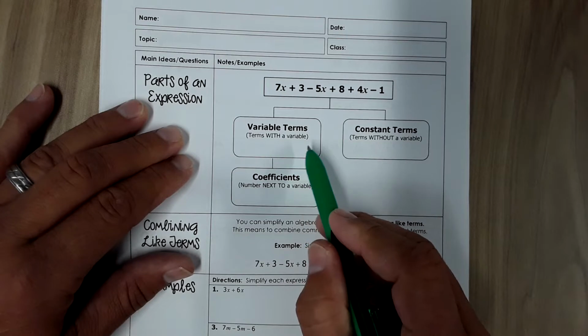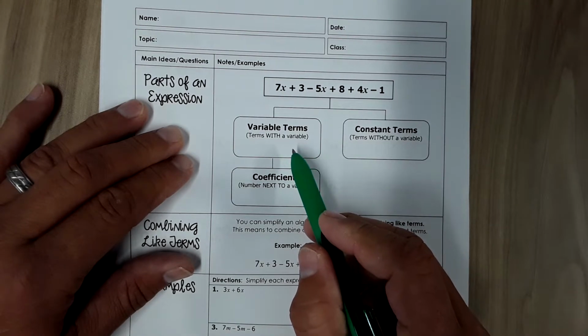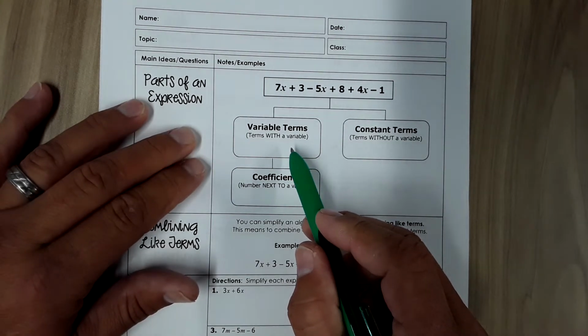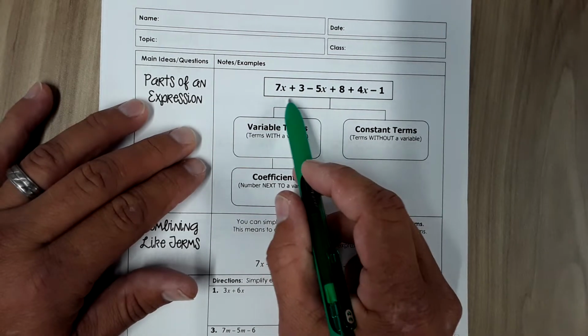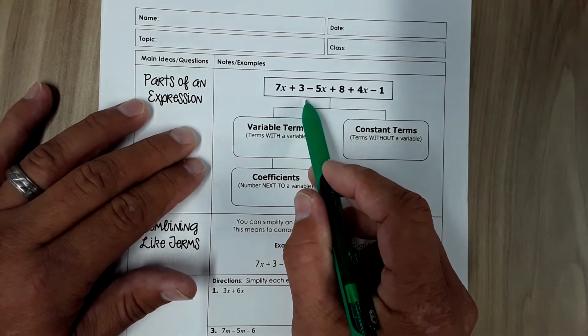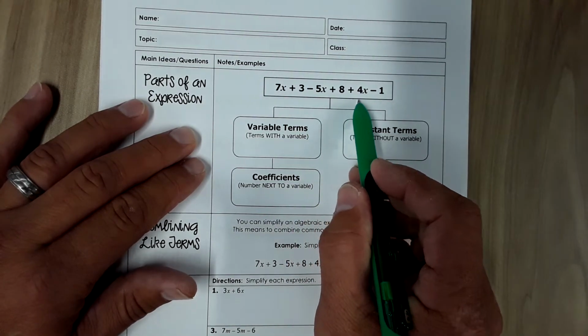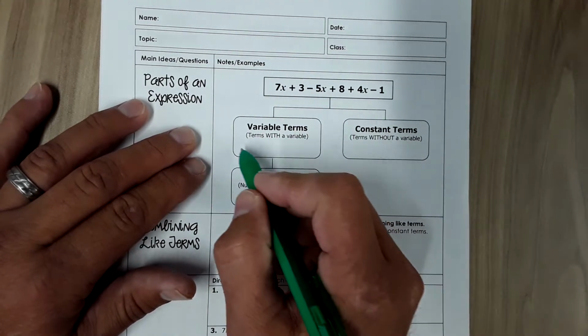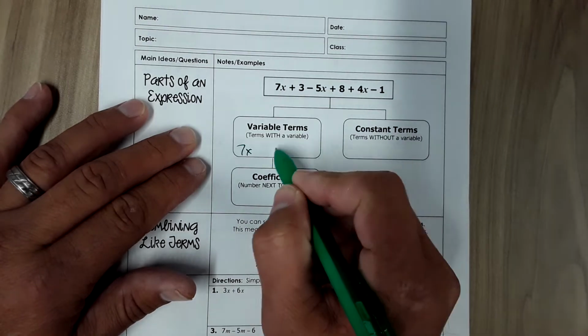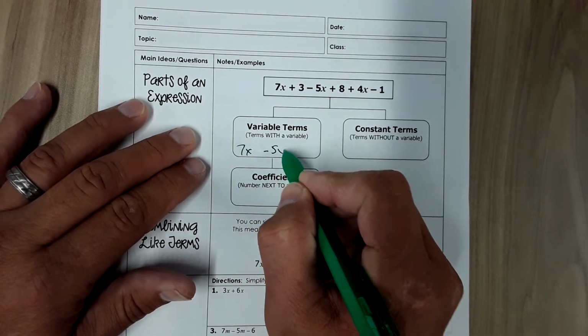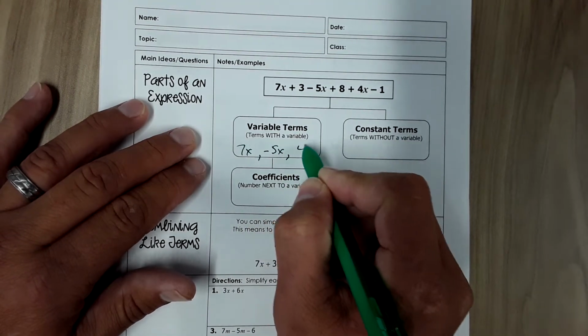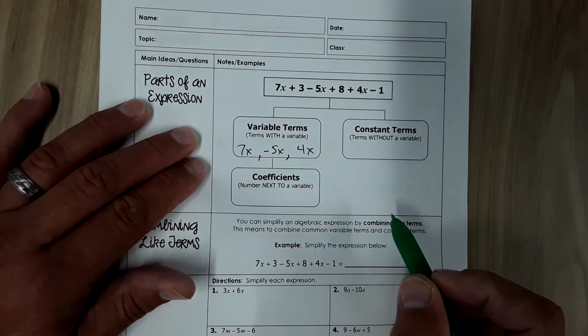So, of course, the variable is the letter that you see. So if you see a term that has a variable in it or a letter in it, then that's a variable term. So in this expression, 7x plus 3 minus 5x plus 8 plus 4x minus 1, the variable terms would be 7x. It would also be negative 5x, and it would also be 4x. Those are the variable terms.